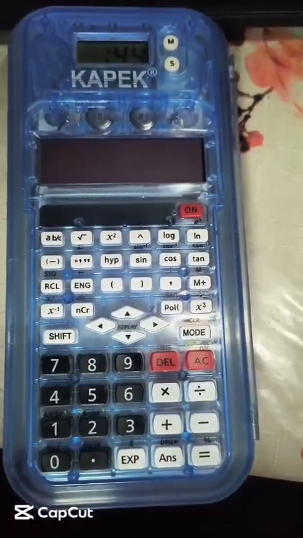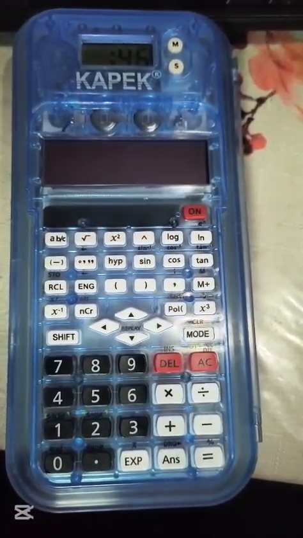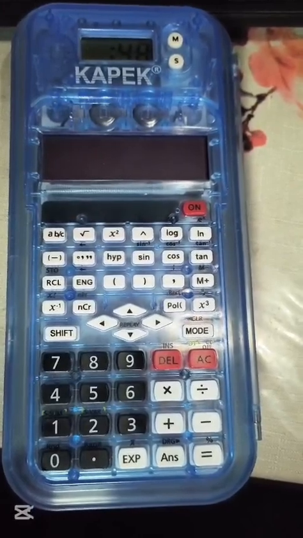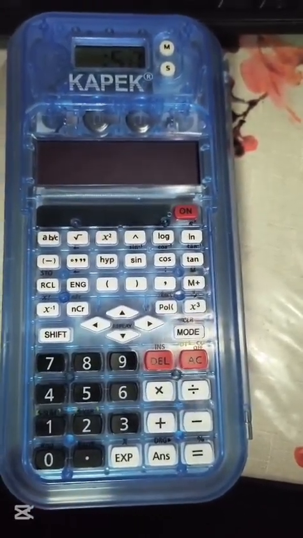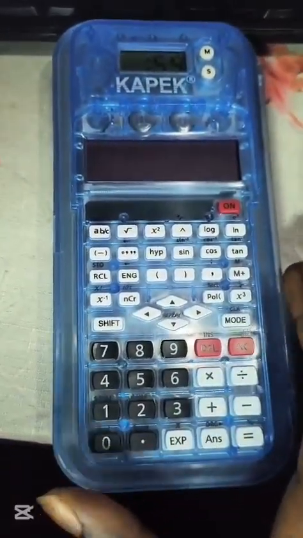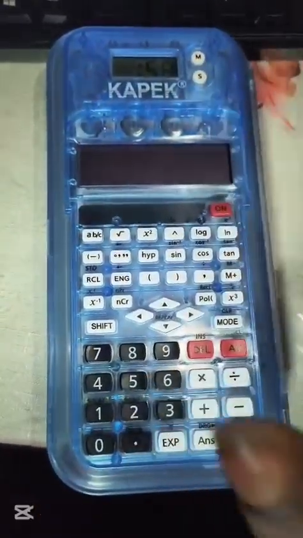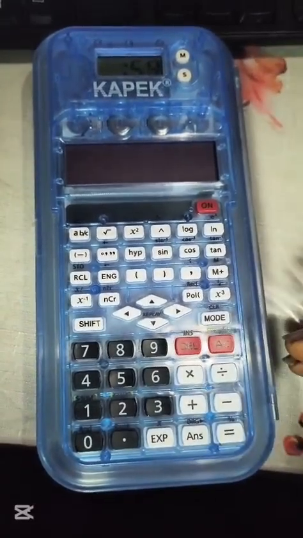Hi everyone, in today's video I'm going to teach you how to use this scientific calculator. Yours might look exactly the same as this transparent blue model or something similar, but the buttons and functions work the same. So let's get started.